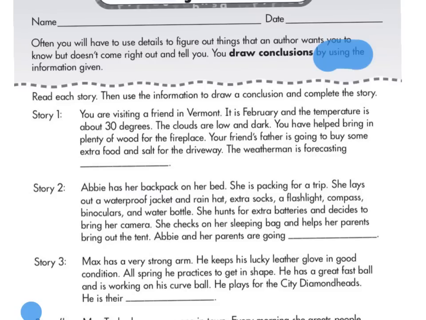We know it's 30 degrees out. That's an important clue. That tells us that it's cold enough to freeze. We can see that the clouds are low and dark. It seems like something's coming, some sort of storm. Plenty of wood for the fireplace. Seems like it's going to be cold. Extra food and salt. Well, I know from whenever we have big snows at our house, I always make sure I have plenty of food and salt for the driveway. So if I put all these together with what I know from real life, my guess is that our weatherman is probably forecasting snow.